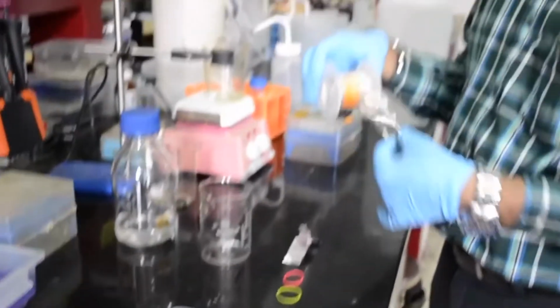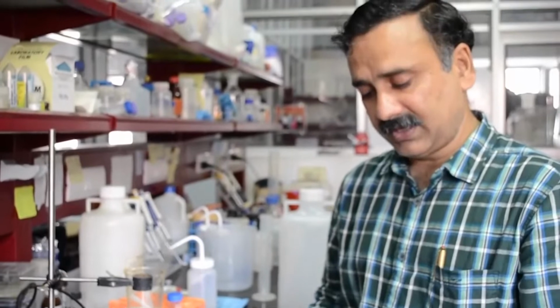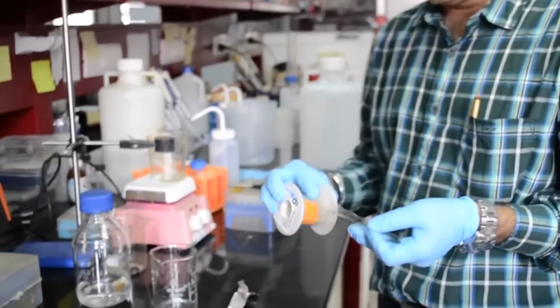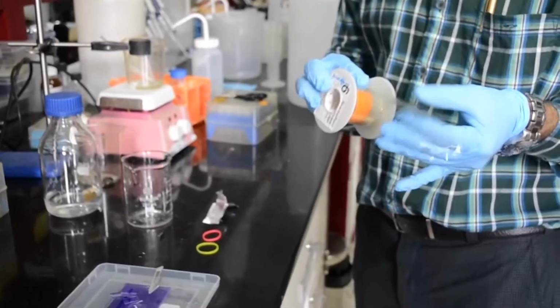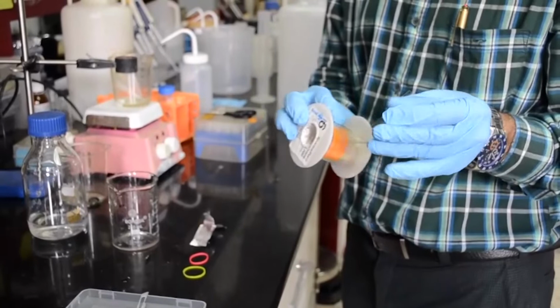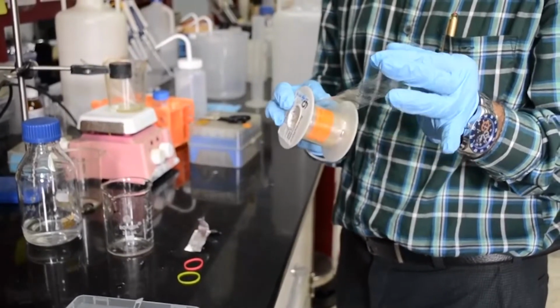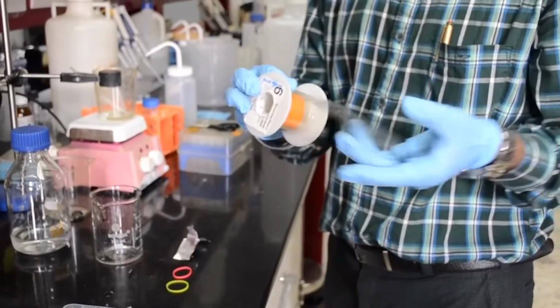Once you have cut the block and your block is ready for the electroelution, in the second step you have to prepare your dialysis membrane. This is a typical dialysis membrane that we use in the laboratories. It looks like a plastic kind of thing, but it is not plastic. It has two folds, or two slips, but they are stuck to each other.